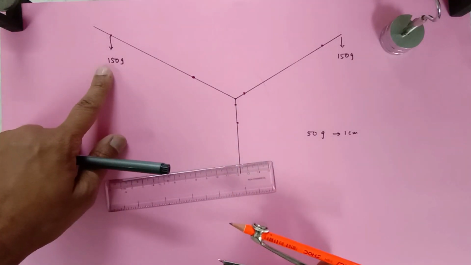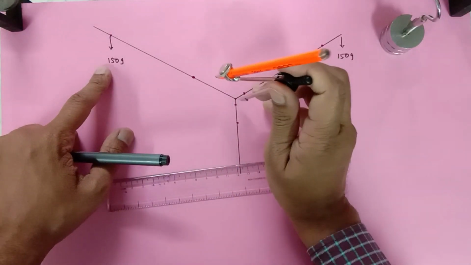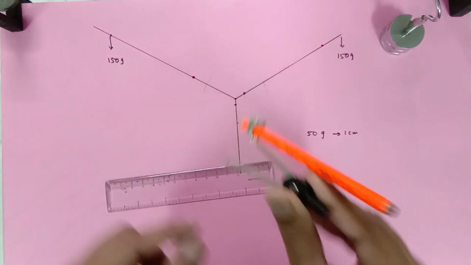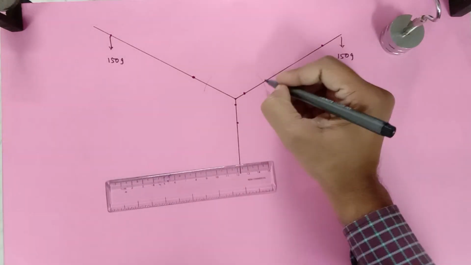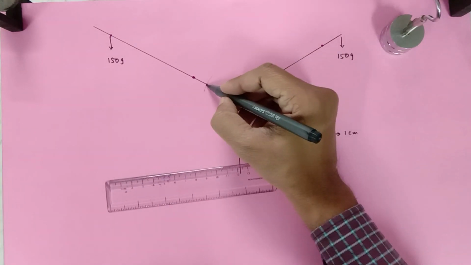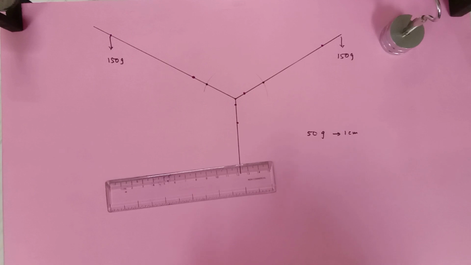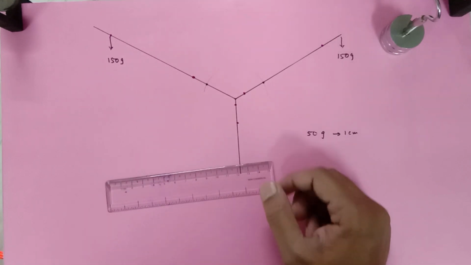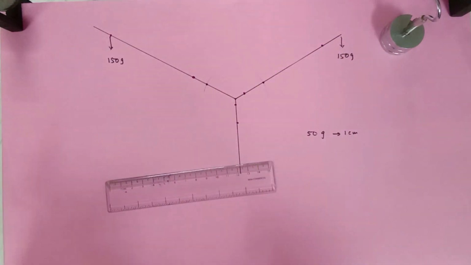Again, this is also 150 grams. So by taking 3 centimeters, again the same, make an arc over here. So now I have 2 points for completing my parallelogram like this. And since I want to make a parallelogram, and we know that opposite sides of the parallelogram are equal, so 3 centimeters and 3 centimeters again.